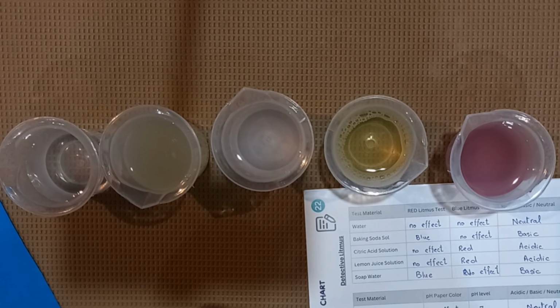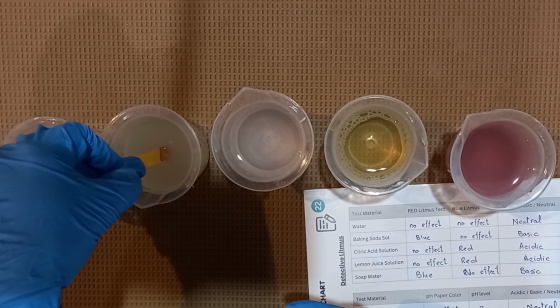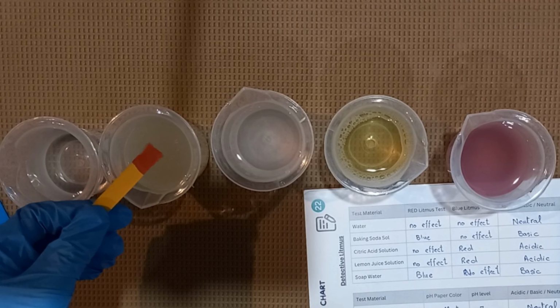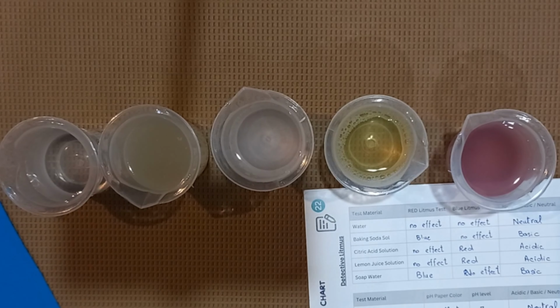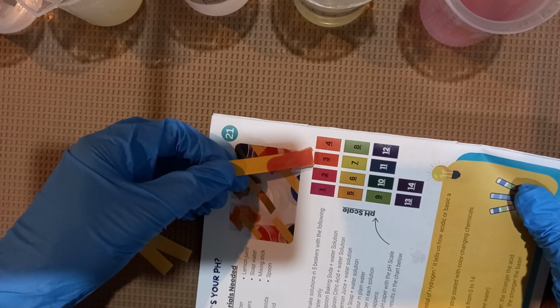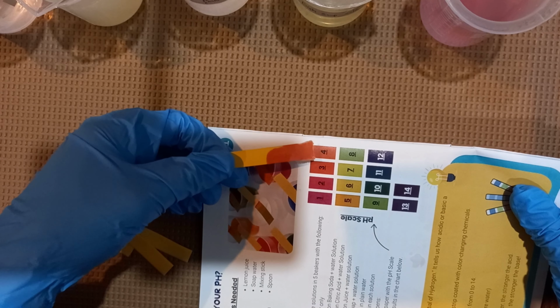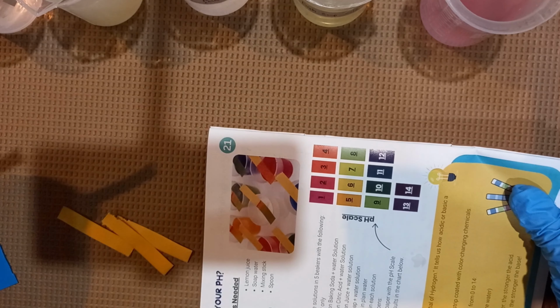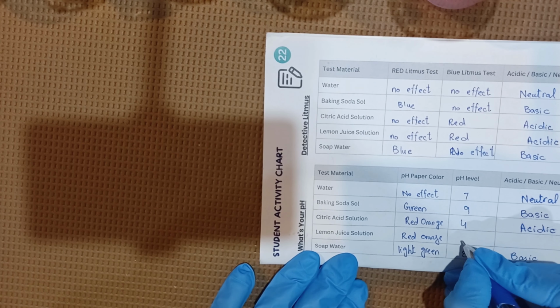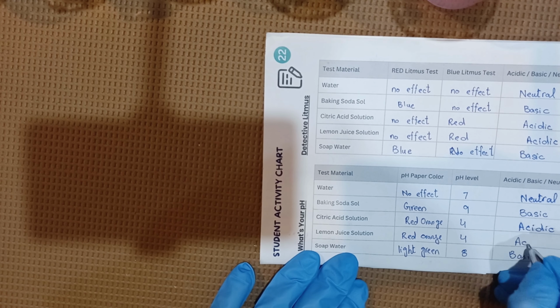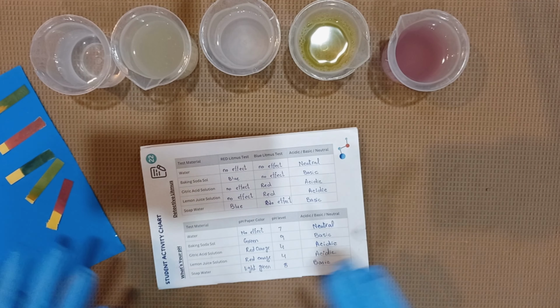So our fifth and the last test is with the lemon. Woohoo! It is also turning into a deep red shade. So let's check out the pH with the pH scale. So it is between 3 to 4. So we can say that it is 4 and of course it is acidic in nature.